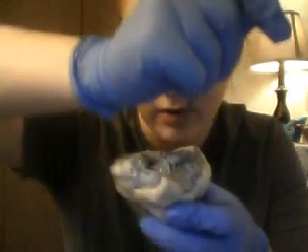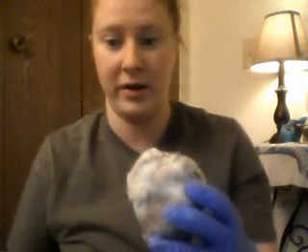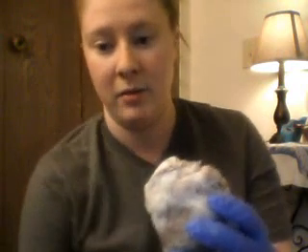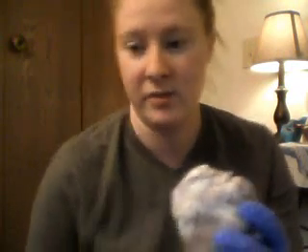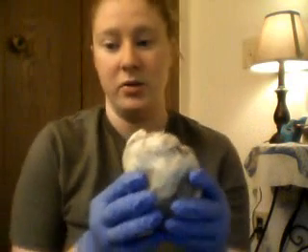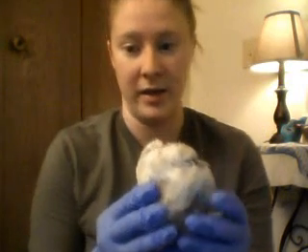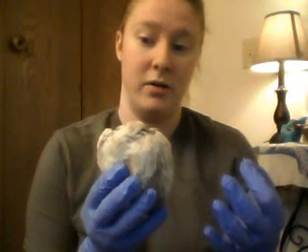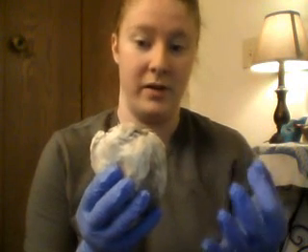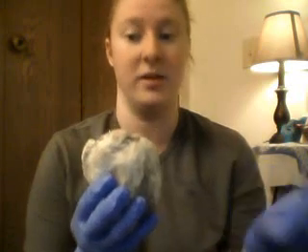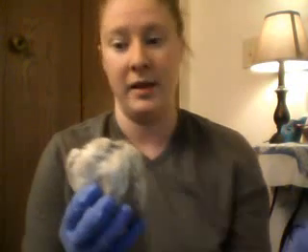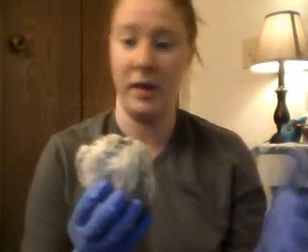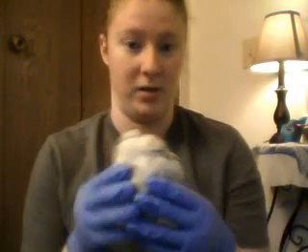Then right between here, we would find the coronary sinus, and the blood in the coronary sinus vessel is going to the right atrium. All three of those, the superior vena cava, the inferior vena cava, and the coronary sinus, are going to the right atrium, and they're veins, and the blood that is being carried by them is all deoxygenated.